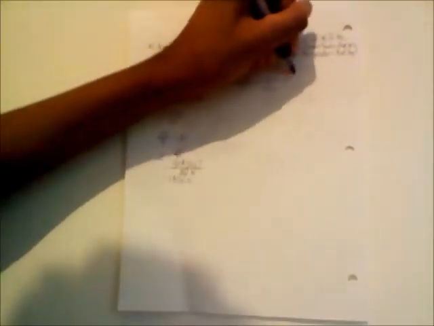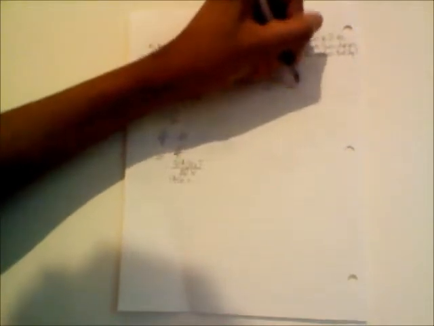So in this case, we need to convert seconds to hours if we're going to use the formula a second time. So 1,456 seconds over 1 times 1 minute, which has 60 seconds, so you divide by 60, and then 1 hour, 60 minutes.